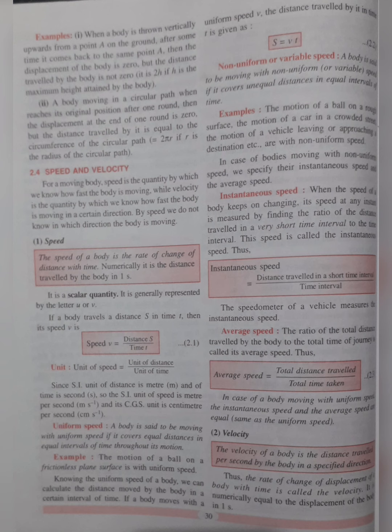Non-uniform speed or variable speed. A body is said to be moving with non-uniform or variable speed if it covers unequal distances in equal intervals of time. Examples. The motion of a ball on a rough surface, the motion of a car in a crowded street, the motion of a vehicle leaving or approaching a destination, etc. are with non-uniform speed. In case of bodies moving with non-uniform speed, we specify their instantaneous speed and average speed.